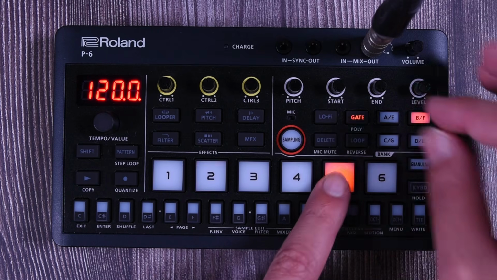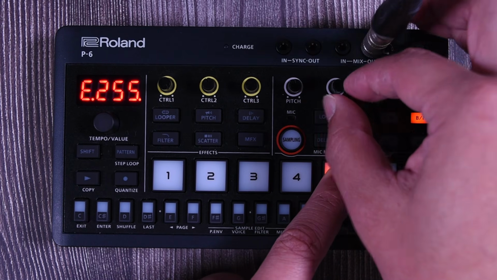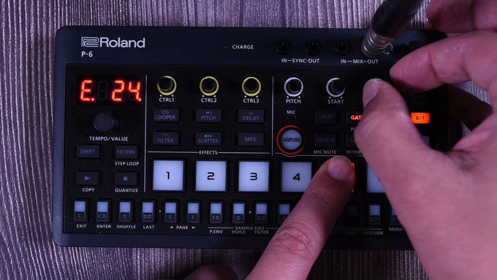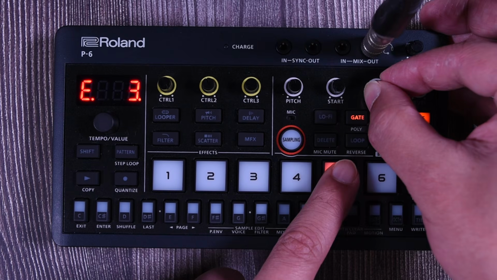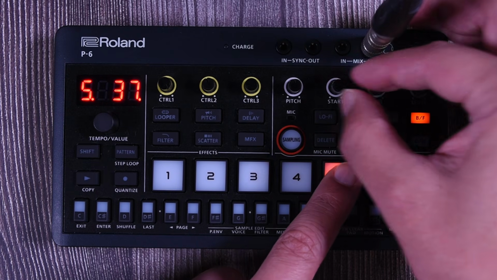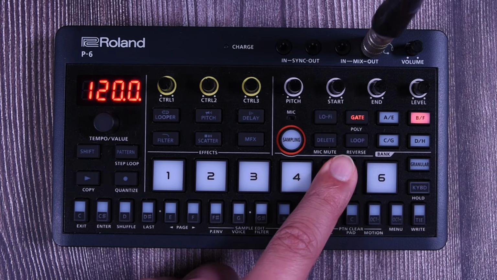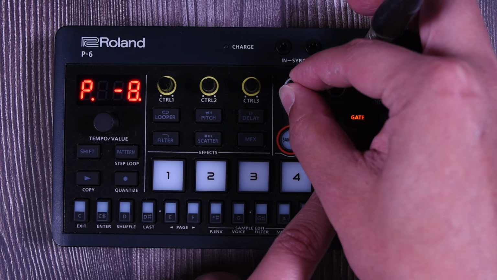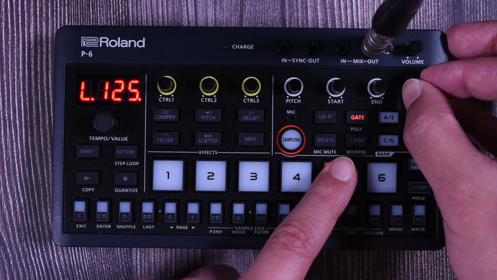Maybe with the different samples, it's just going to be a little bit easier. Maybe I want to make it shorter, then I just edit the end. And there we go. Maybe I change the start. And that's how you edit the different samples. Maybe you want to change the pitch and the level.